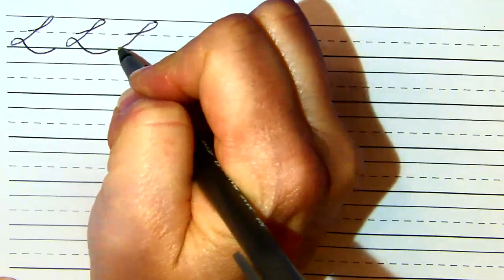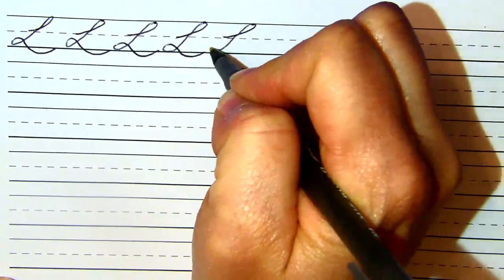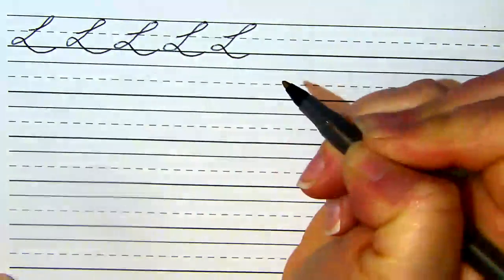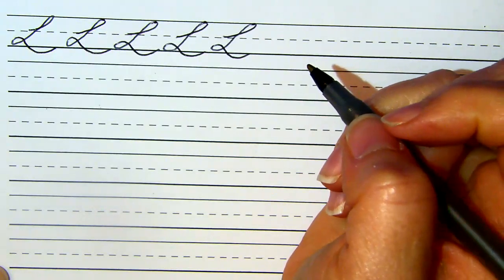Undercurve, loop, little loop, dip. Undercurve, loop, little loop, dip it under. Remember, boys and girls, everyone learns, just not in the same way and not on the same day.